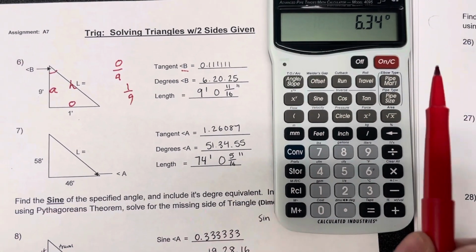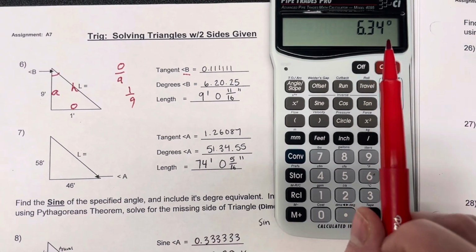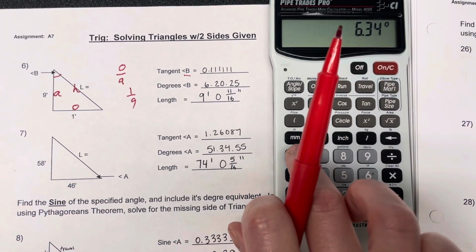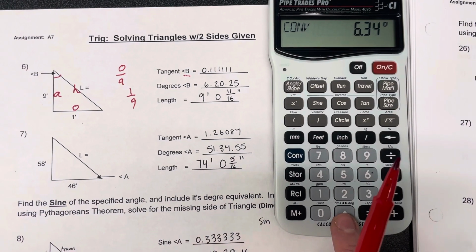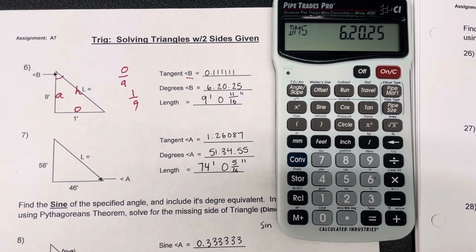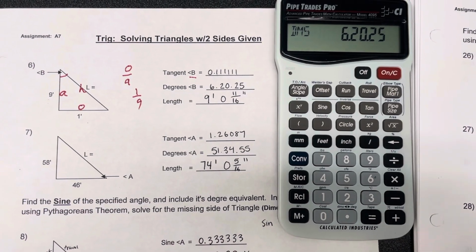And then you'll see right here, it's going to give me the angle in decimal value. We want to put this in degrees, minutes, and seconds. So I'm going to hit convert again. And then I want to convert this to degrees, minutes, seconds. And then we should get 6.20.25.